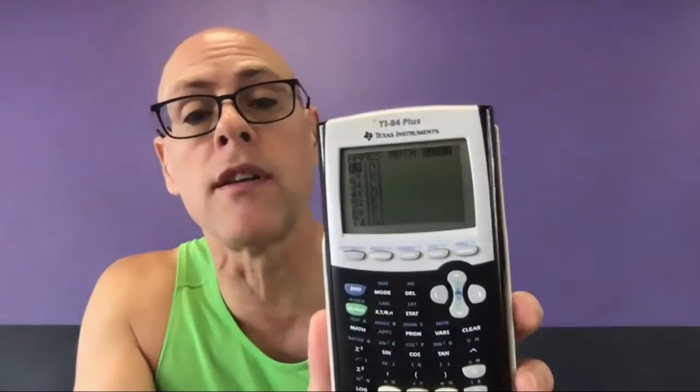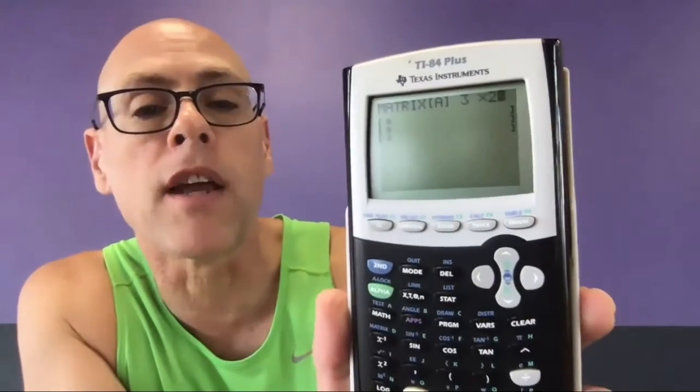Okay, so first thing you want to do on your calculator is find that matrix button. You want to go to matrix and edit. All right, and then you want to put into matrix A. So in this case, I'm going to do a 3x2 matrix, right? And then I'm going to put the numbers in the order going left to right, top to bottom. And you can see those numbers in there. So far, so good. Next step is to simply quit.